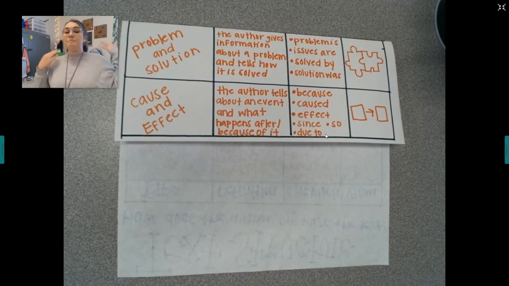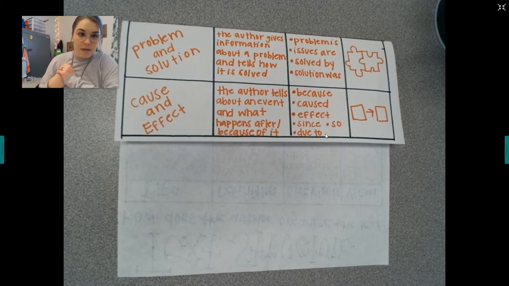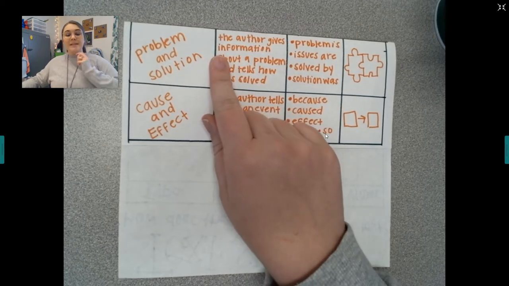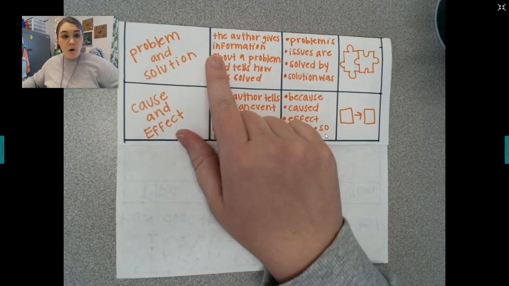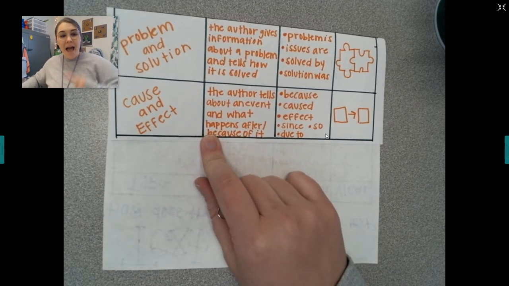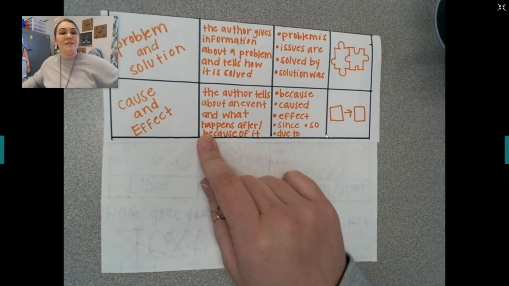But when we have informational text, which we're learning about this week and next week, you also have the option of cause and effect, description, chronological sequence. There's so many other things that it could be. So we're going to practice trying to determine the difference between problem and solution, cause and effect. The difference you really have to notice is: is there a problem and did it get solved? Or was there something that happened, and then what happens because of that? Was there an event, and then what happens because of that event?